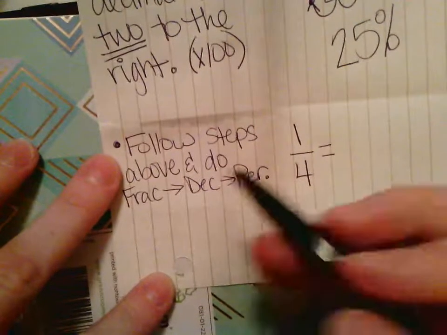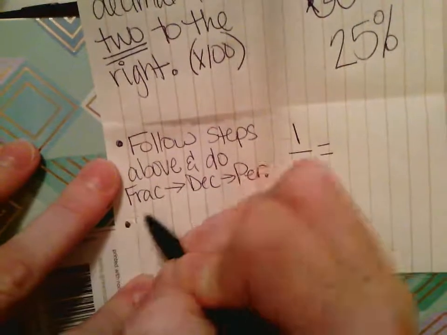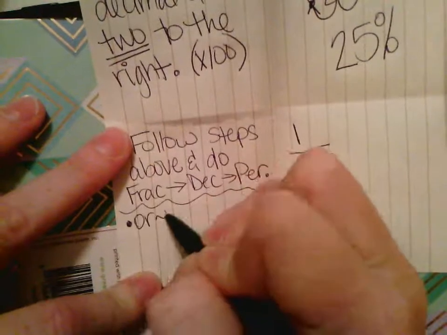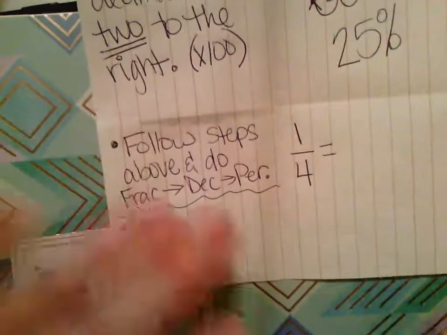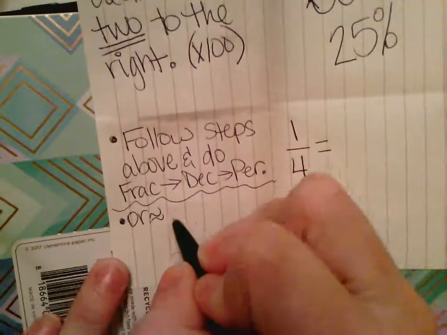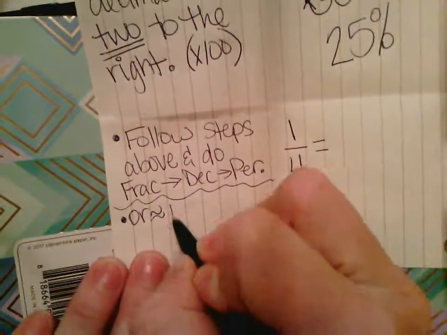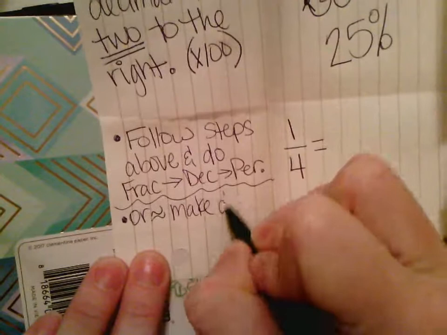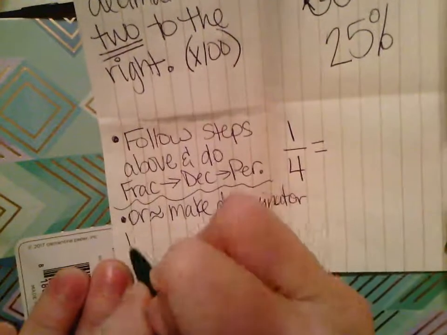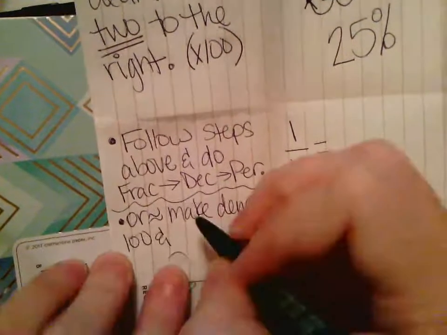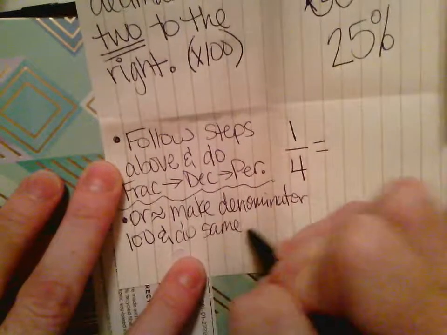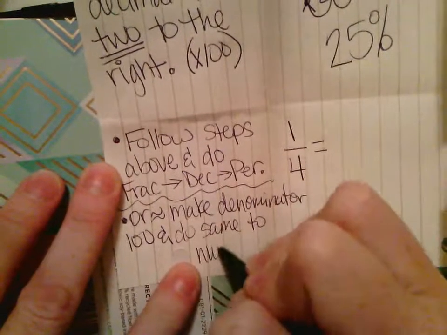Okay. Or you can do what we did in our other one, in our video from this morning, and you can make the denominator 100 and do the same to the numerator.